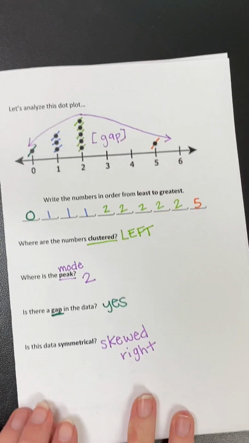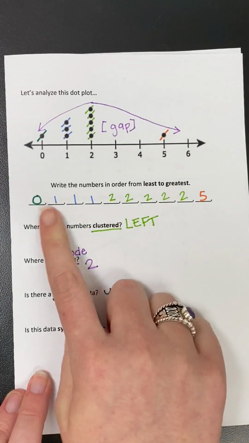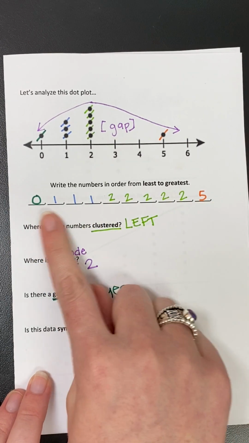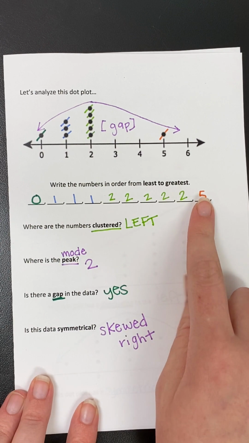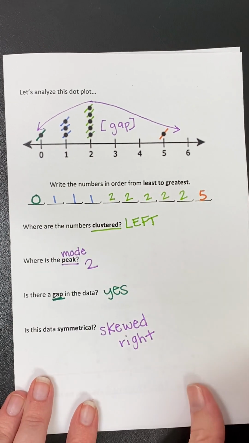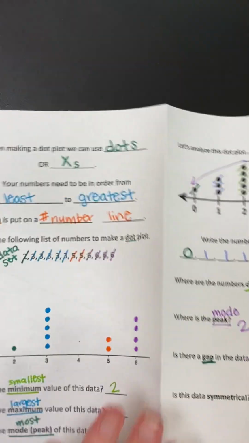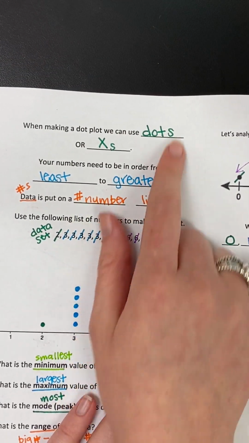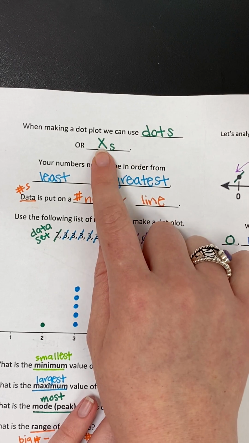Okay, so just as a refresher, reminder, when we have dot plots, we have to write our numbers in order from least to greatest. We have to have that list. Peak is mode, mode is most. Okay, we have to put our numbers on that number line, and we can use dots or X's.